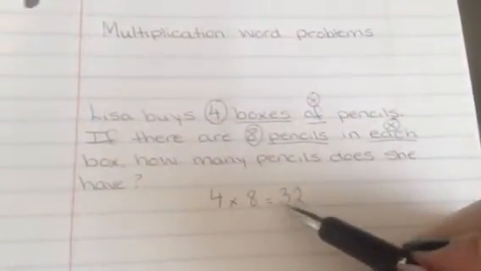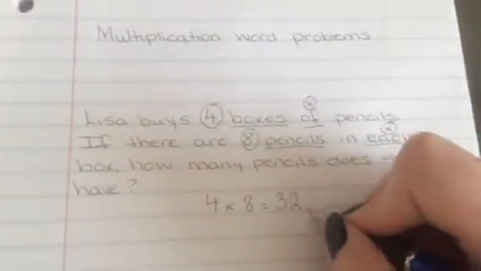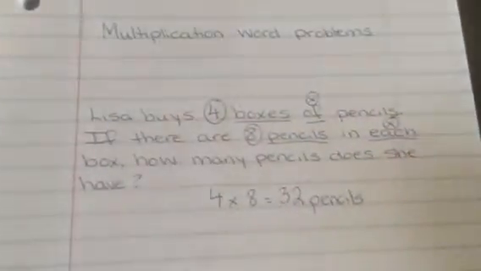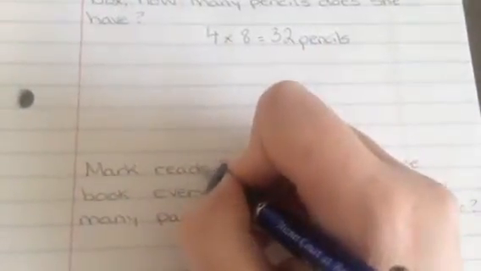Then I have them look back in the question to see 32 what? It says how many pencils, so the answer is 32 pencils. Our next example says, Mark reads, let me put an S here.